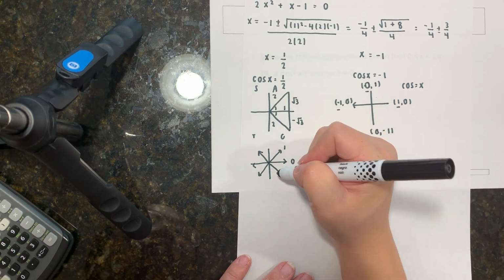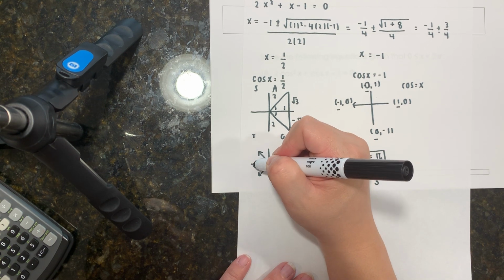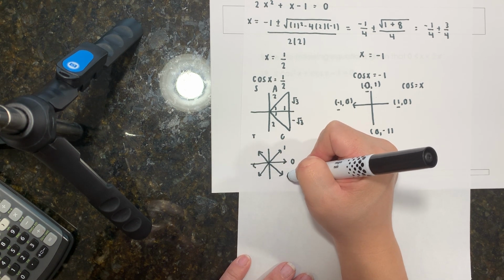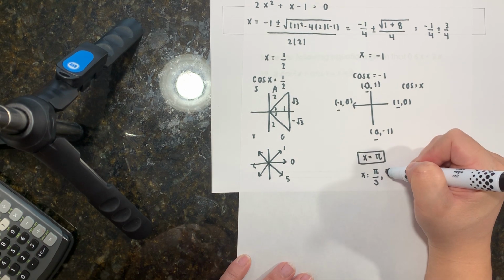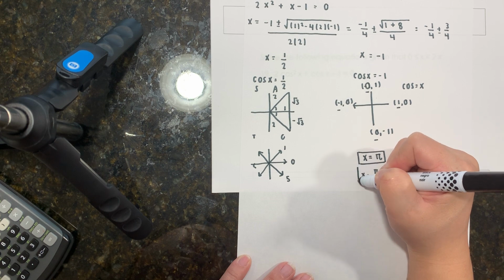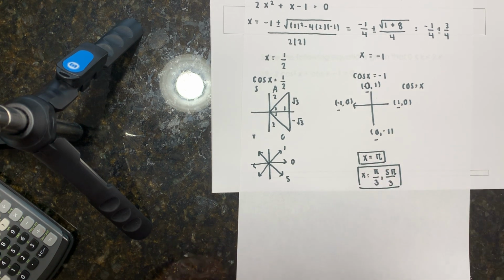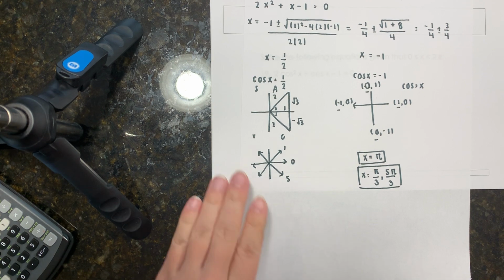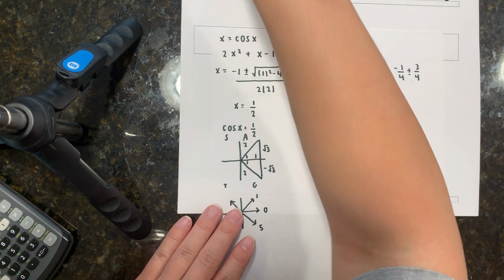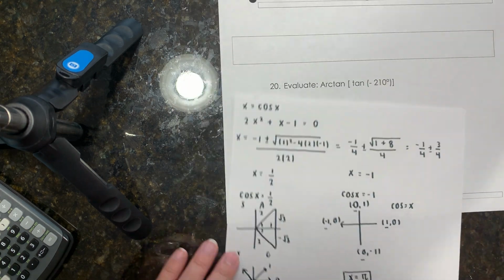My second one's in quadrant 4, so I have to count all the way around the circle. So that'll be 1, 2, 3, 4, and then this would be 5. So that'd be 5 pi over 3. And that would be your result for number 19. So make sure that you convert those into radians, not put your answer in degrees.